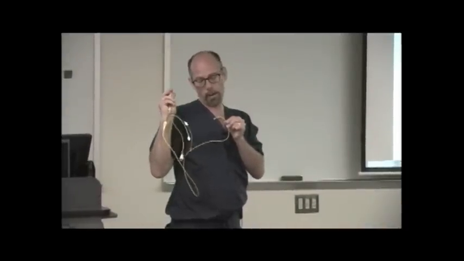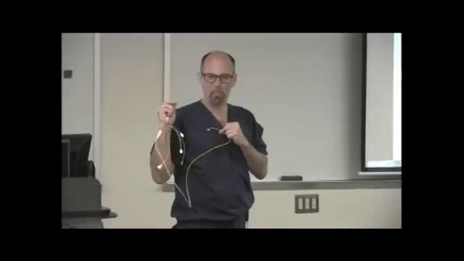Because if I inflate this balloon when the tip of the catheter is in the pulmonary artery, I'm inflating the balloon against the wall of the pulmonary artery. What do you think could possibly happen when I do that? I can rupture the pulmonary artery, and you better believe it. So we don't do that so much anymore. All right? Once it's in, we leave the balloon deflated.